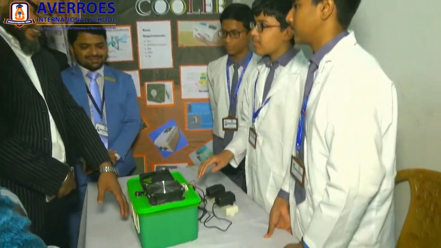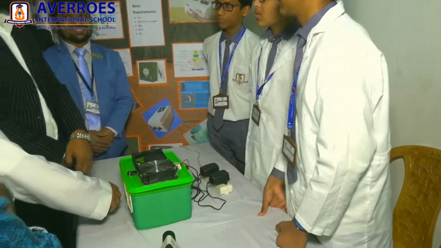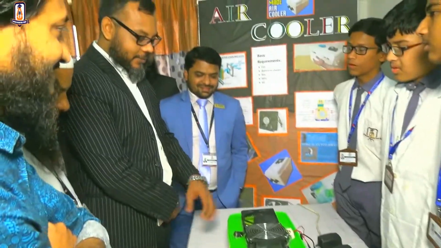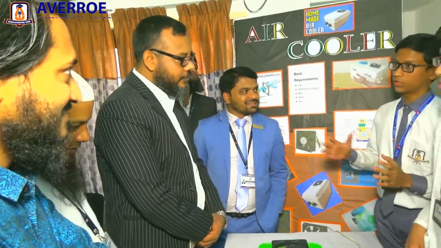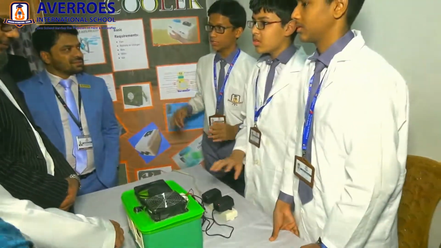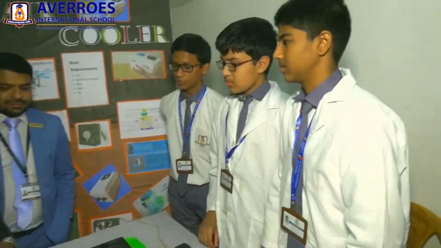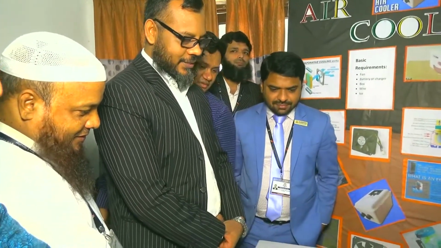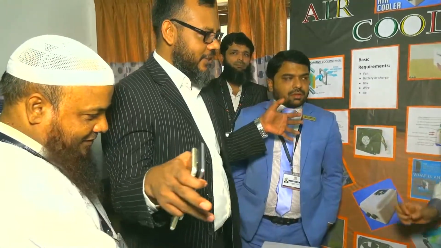We may use it in our school. Is it possible? No, not for a big room. We may prepare a bigger one. For a small desk, you can use it. In a small office. But if we want to cool a room like this, then what will happen? It's not possible with one. We can make many of them, or a bigger one.